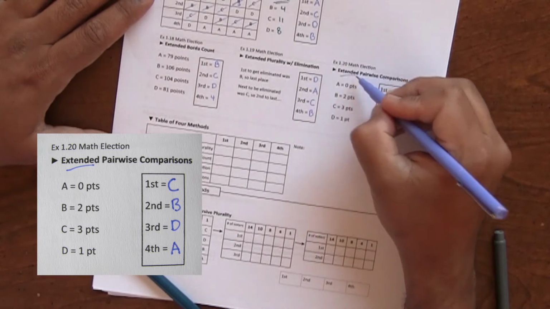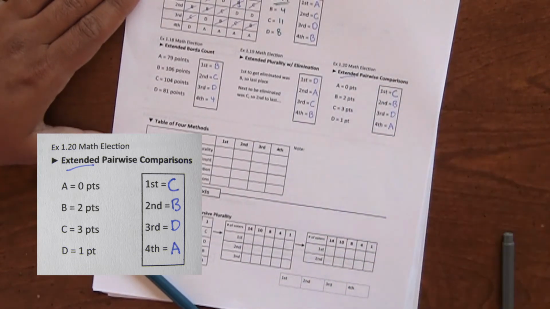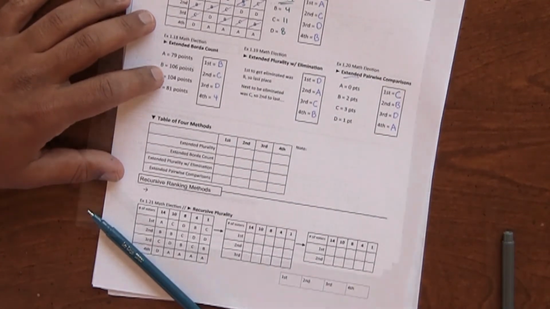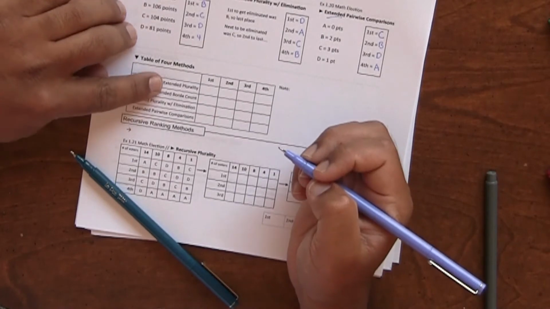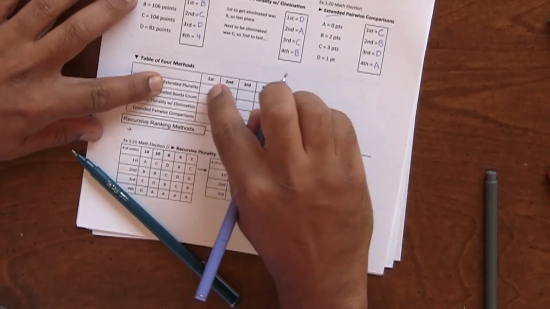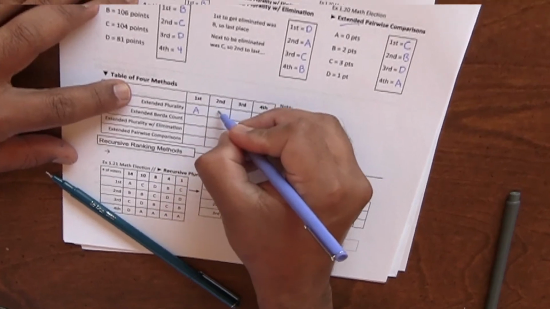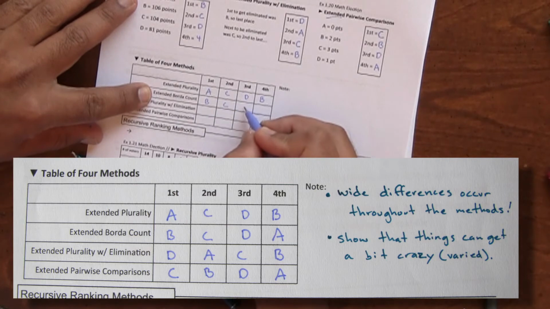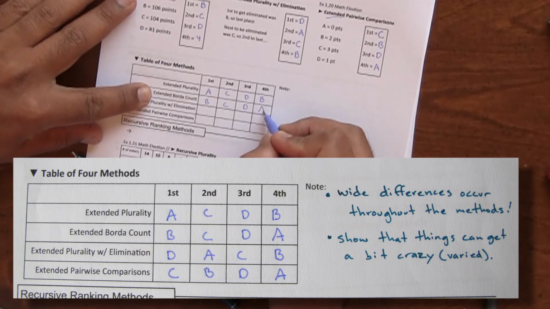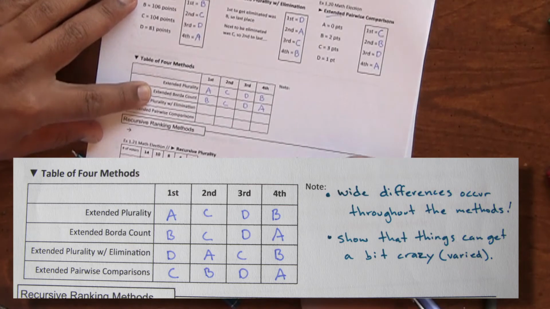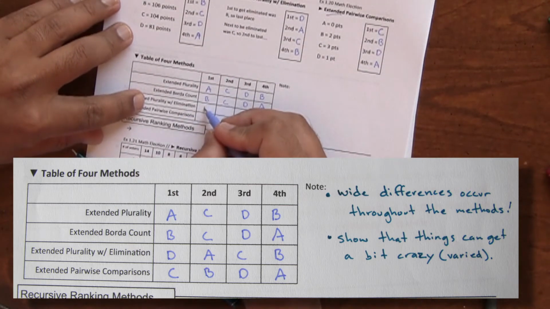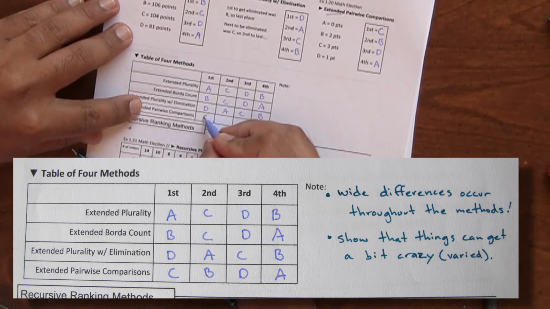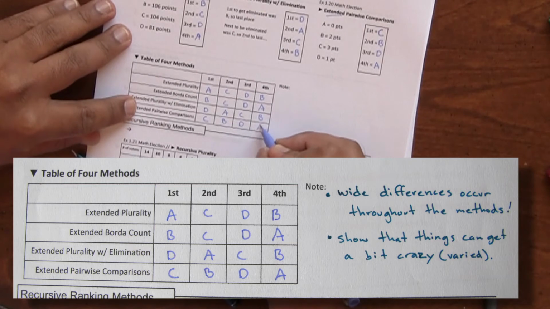So we're extending the math we already did to first, second, third, fourth. That's it. So here's a table of the math that we've done. Using extended plurality, A, C, D, B. Then B, C, D, A. Extended plurality with elimination, D, A, C, B, and then we did C, B, D, A.